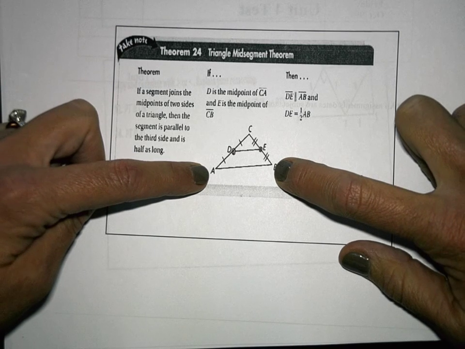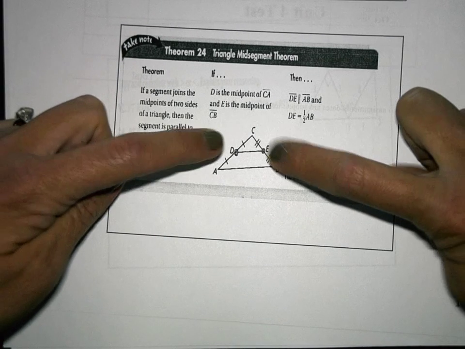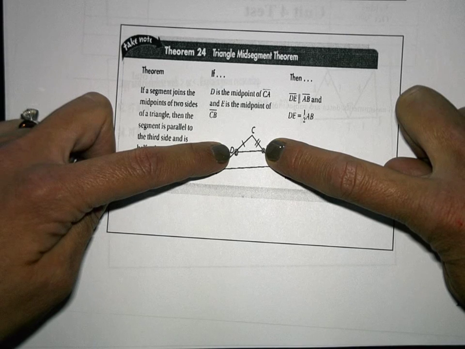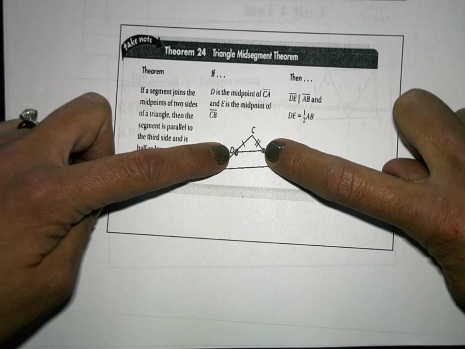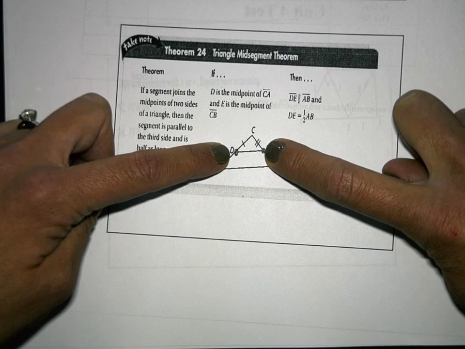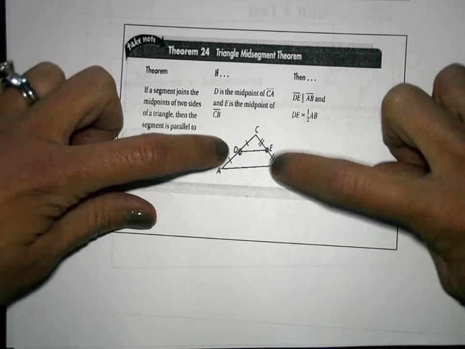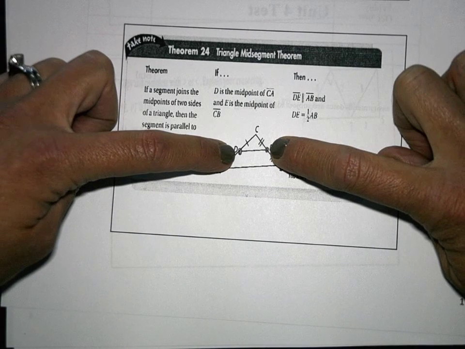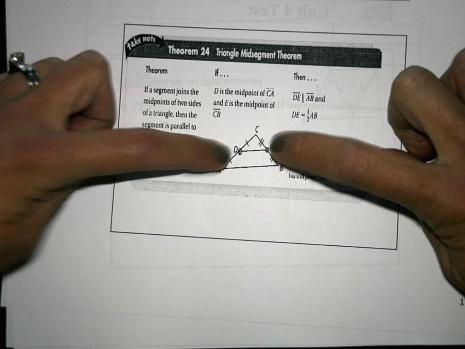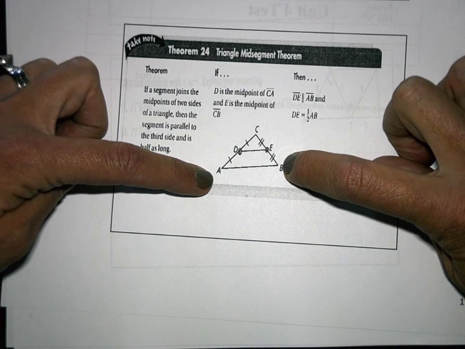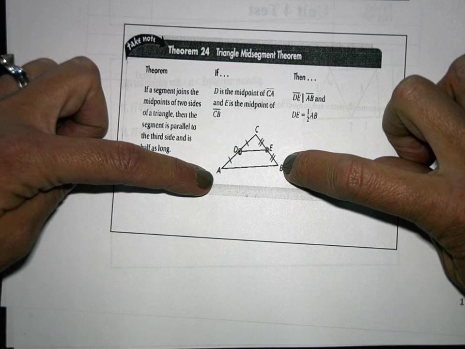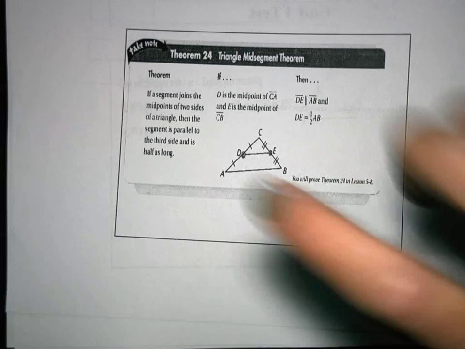So if I told you that AB was 10, how much would DE be? 5. And so what did you do to get that value? You divided by 2. Okay? Now going backwards, if I said right here that DE was 5, could you figure out how much AB is? Yes. What would you do? Multiply by 2 and you get the value of 10. Okay? All right, we're going to move on.